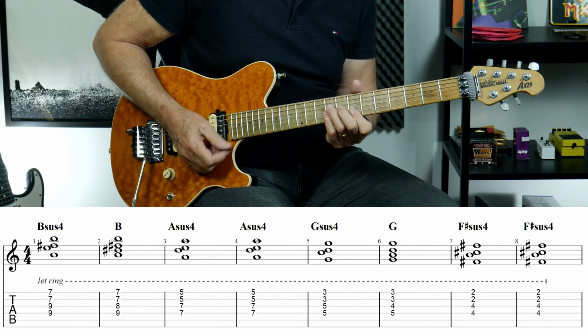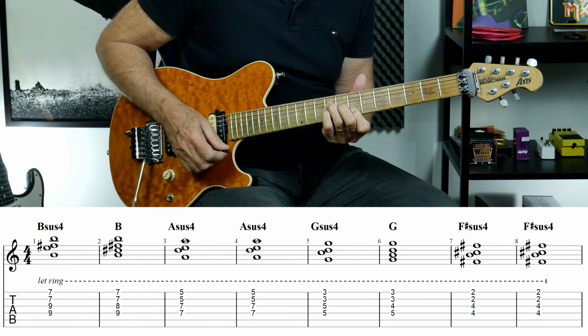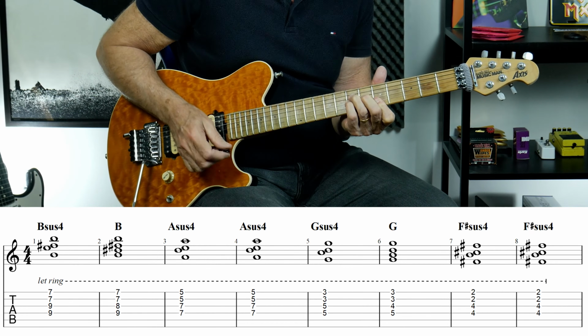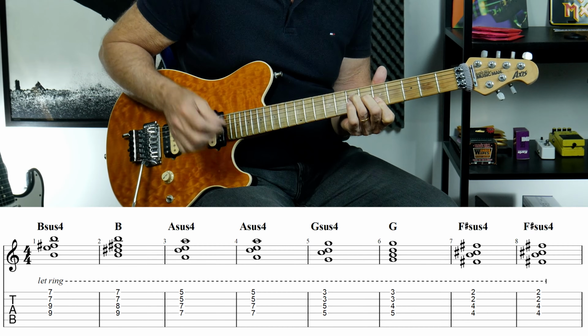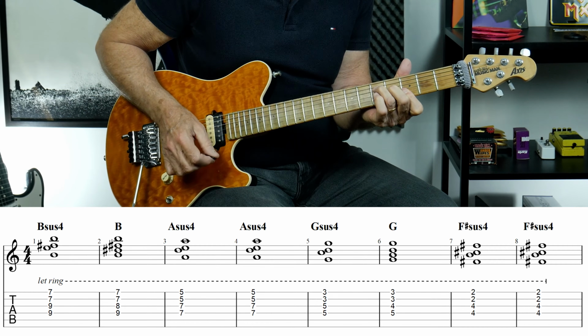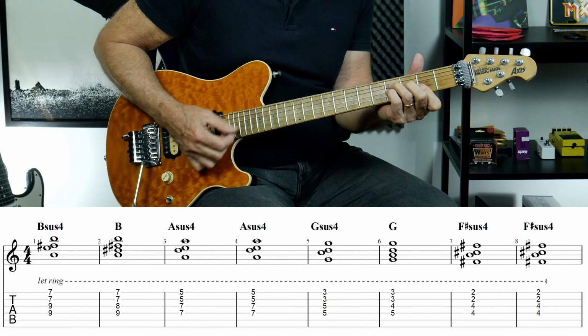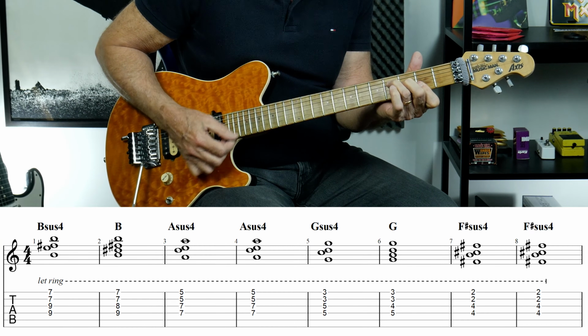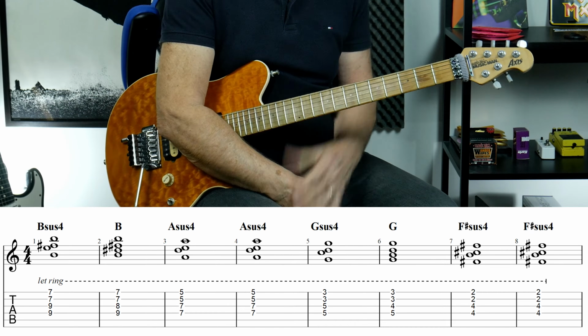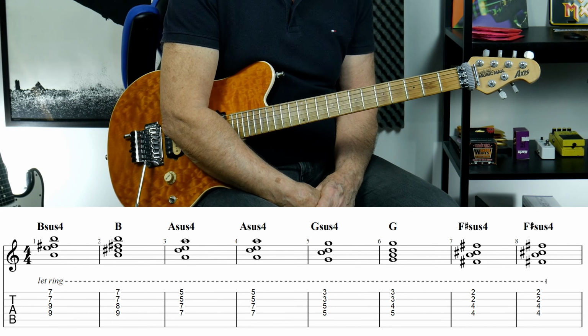So we've got B sus 4 to B, A sus 4 to A, G sus 4 to G, F sharp sus 4. They are the chords that I use through the verses of that song.